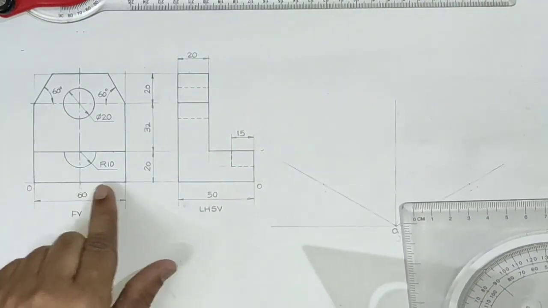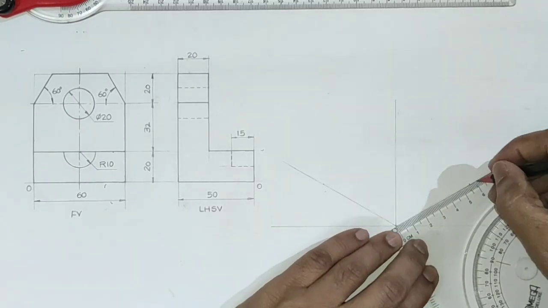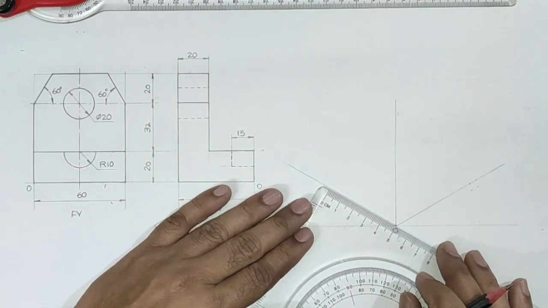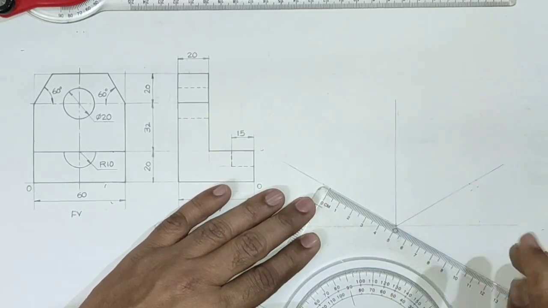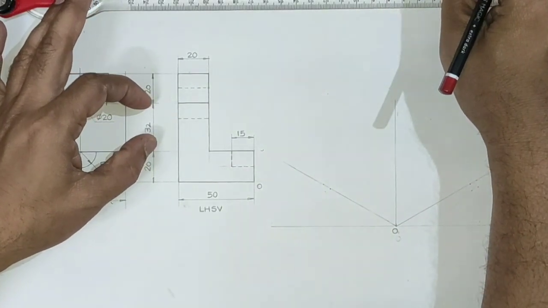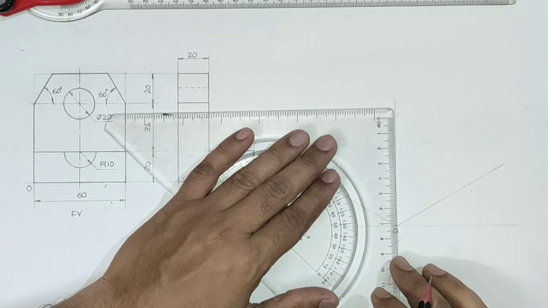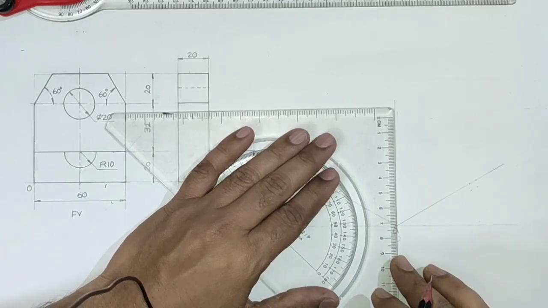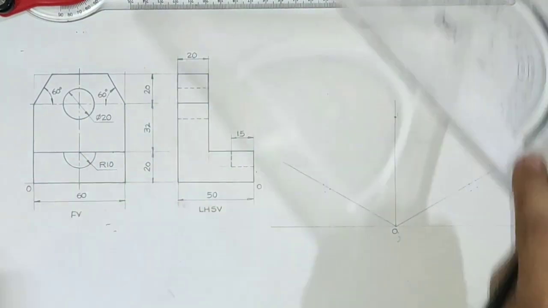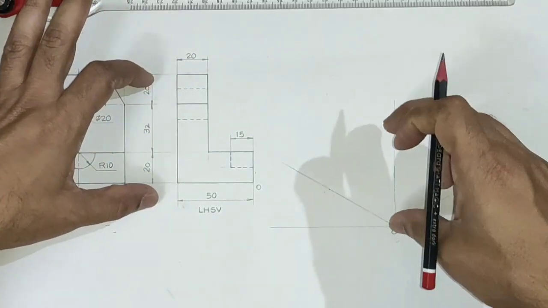Therefore, length of object is 60 mm. Width is 50 mm. And height is 20 plus 32, 52, plus 20, 72. Therefore, total height is 72. Total length 60, total width 50 and total height 72.